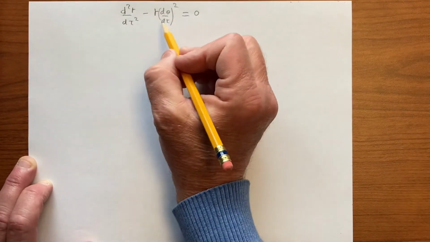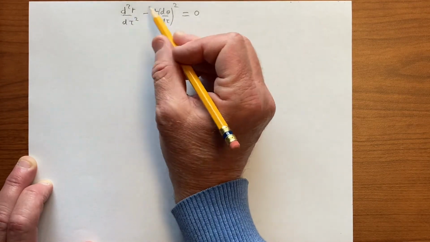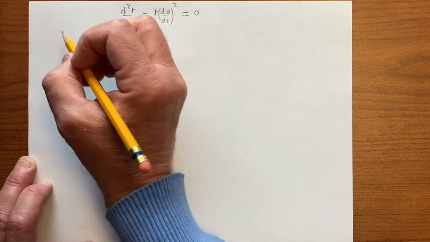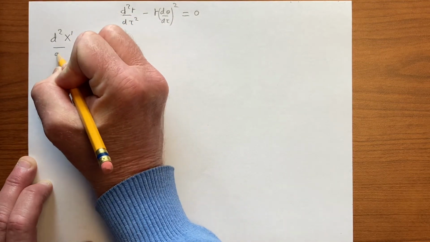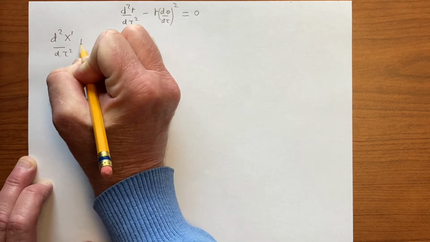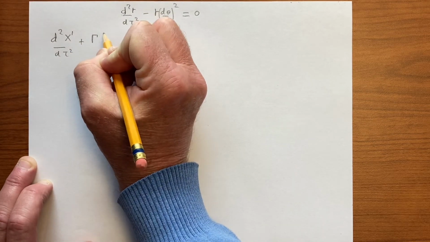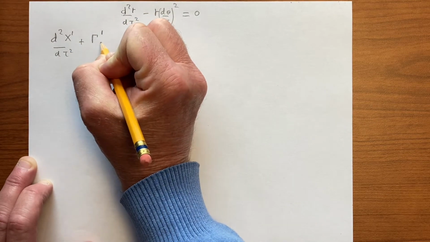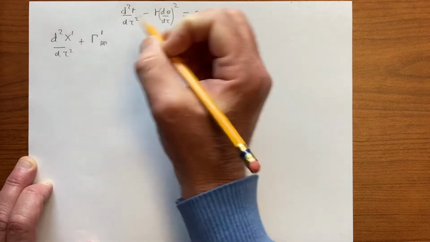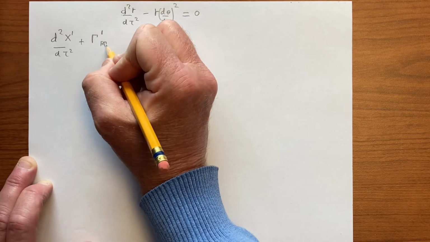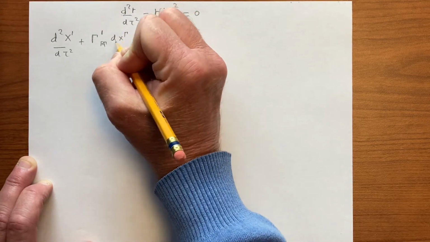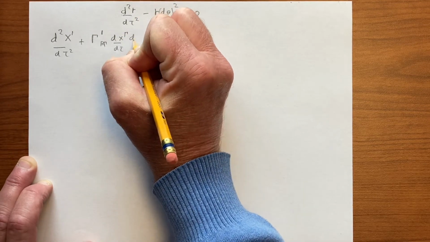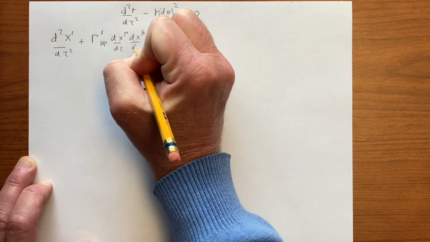And so now we want to see that the other component, which is d²x¹/dτ² plus Γ¹_{γβ}, where we're using gamma as an index as well, dx^γ/dτ dx^β/dτ.